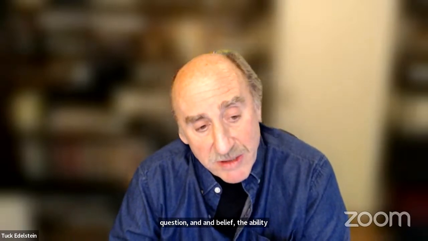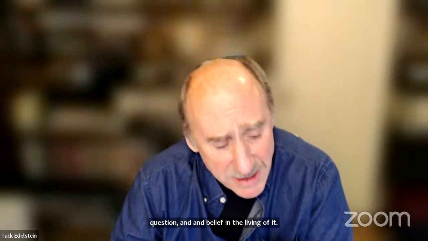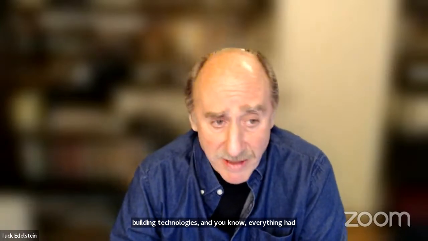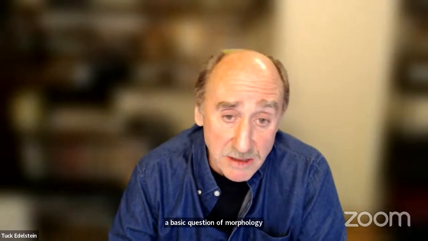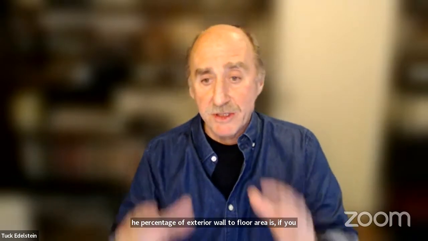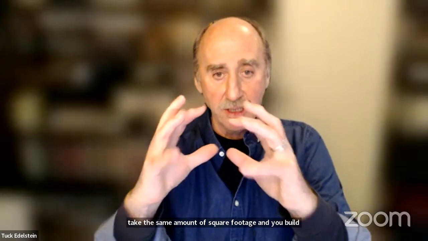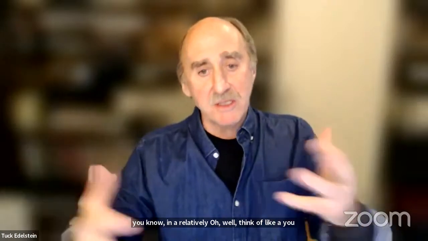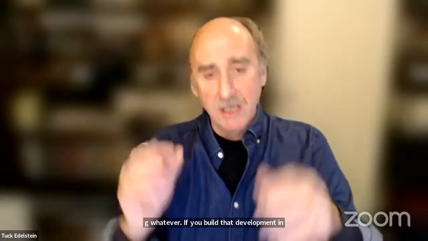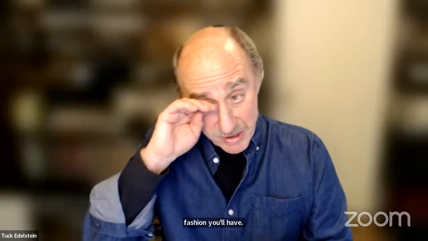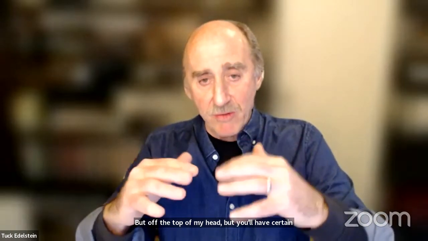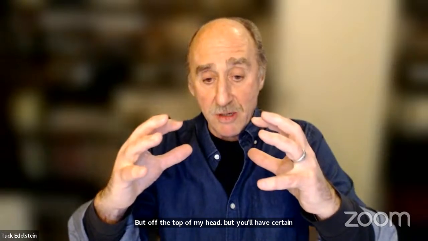And just as a rule of thumb question, leaving aside building technologies and everything about building a building, short or tall, just as a basic question of morphology, the taller the building is, the greater the percentage of exterior wall to floor area is. If you take the same amount of square footage and build it in, think of a traditional New York City 10-story apartment building, you'll have, I'm not going to propose a percentage because I don't know off the top of my head, but you'll have a certain percentage of floor area relative to exterior building that will be quite large.